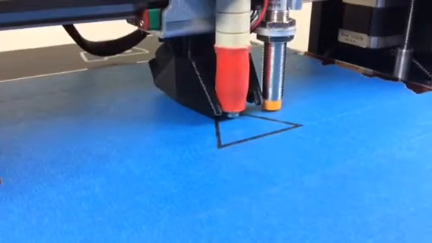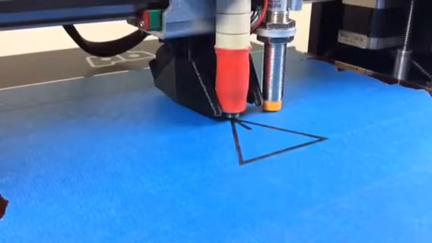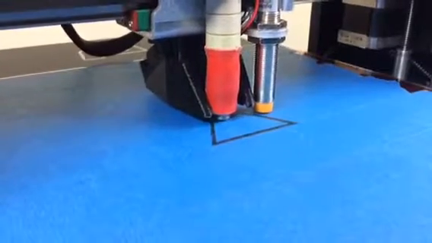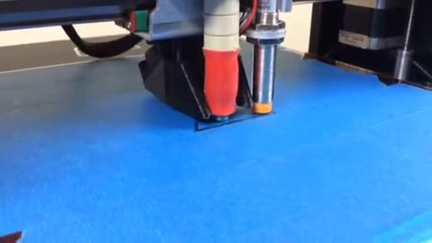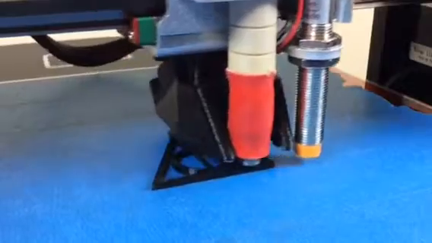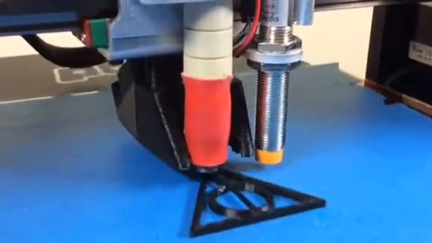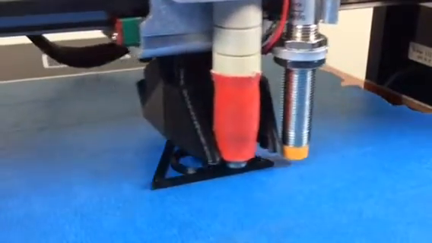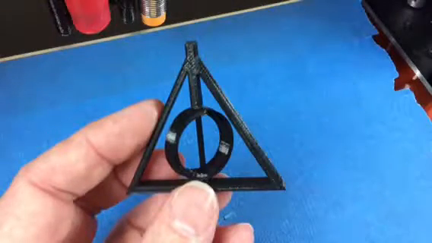Printing an object one layer at a time takes time. There are many factors that determine the length of the print, including the size of the object, how solid or hollow it is, whether or not it requires support, and the level of detail in the design. Print times can vary from a few minutes to several hours or even days. This pendant, for example, took about 15 minutes to print.